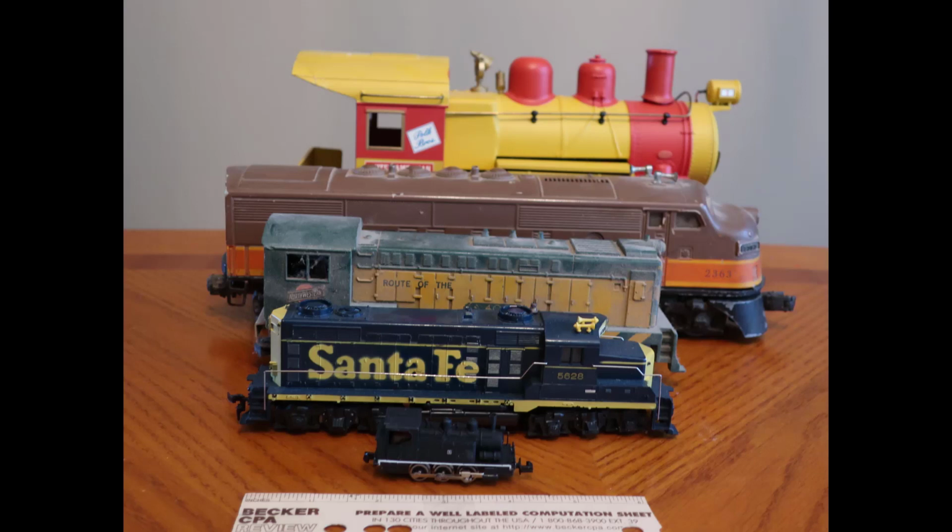The one behind it, which I believe is also an EMD product, I'm not sure which version, is my S scale, my American Flyer scale. The F7 behind it, an Electromotive Division F7, is O, or Lionel scale, and that monster steamer in the back is my G, or garden scale.